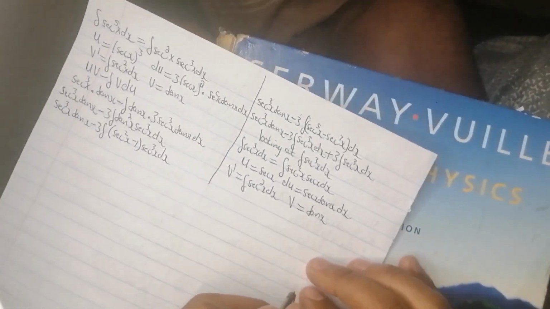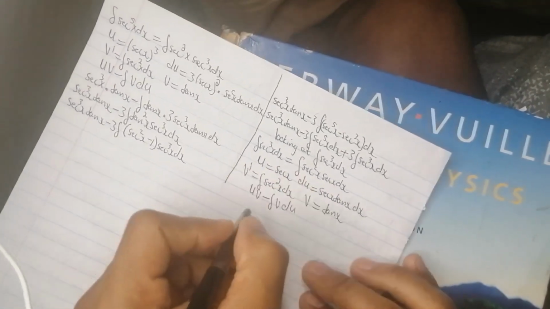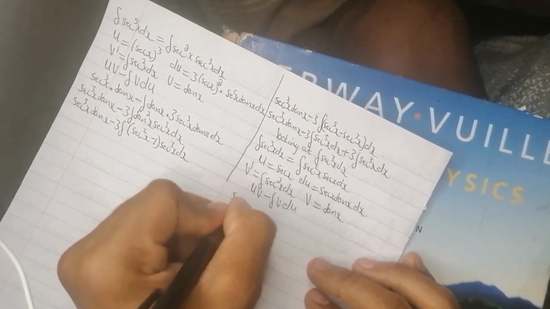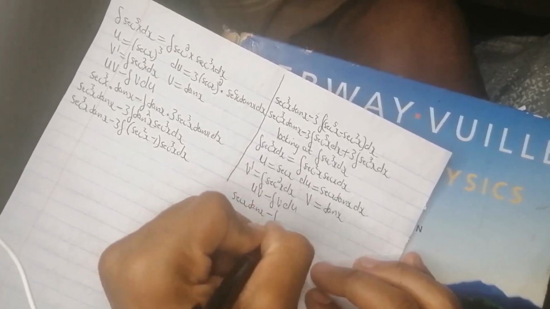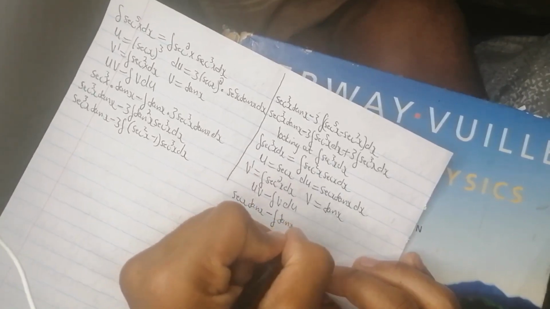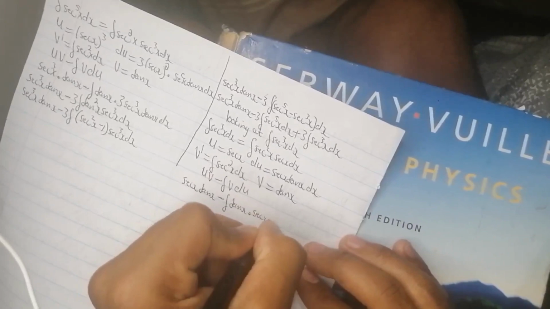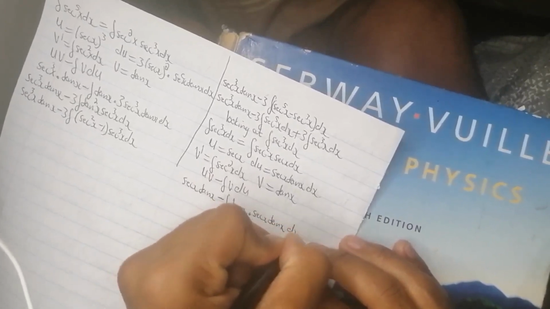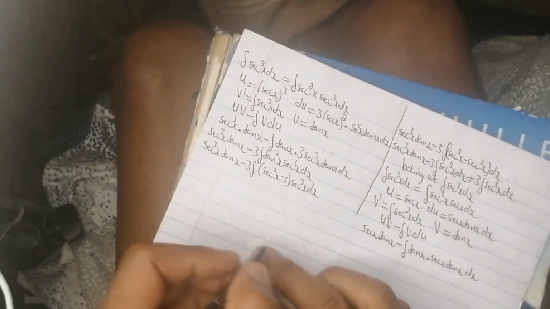Okay, so let's apply the formula. uv minus the integral of v du. u is sec x, v is tan x, tan x du, it's sec x tan x dx. I hope we are fine.